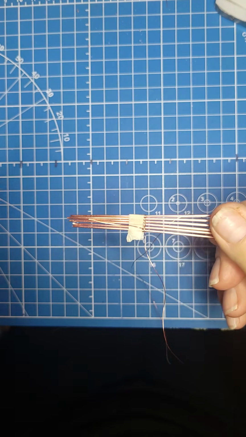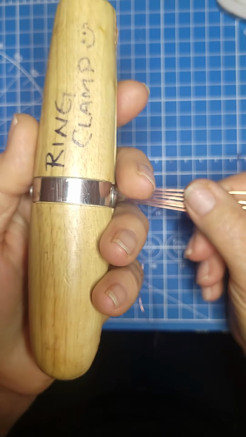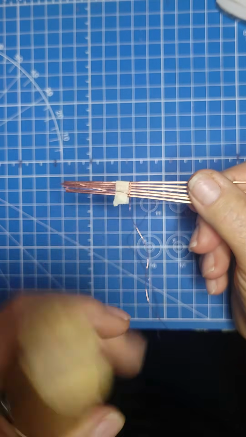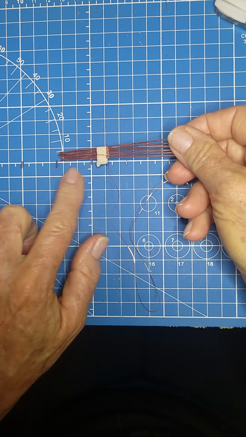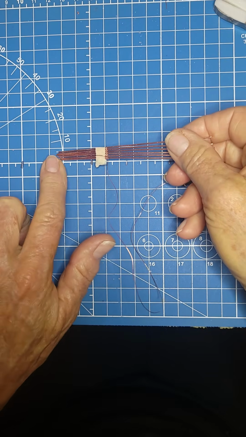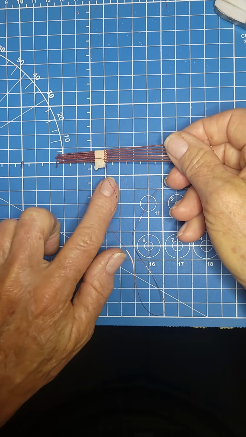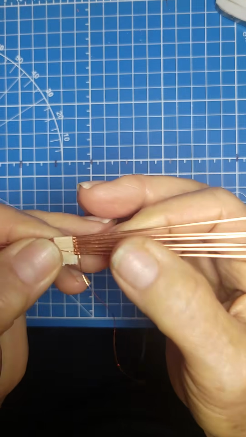Additionally, today we're going to be using a ring clamp. If you don't have a ring clamp, don't worry, that's okay. Just make sure you keep your wires taped. So I have taped my wire about 1.25 inches from the top. If this is the top of my wire, I've come up a little over 1.25 inches and I've started my first set of patterns.